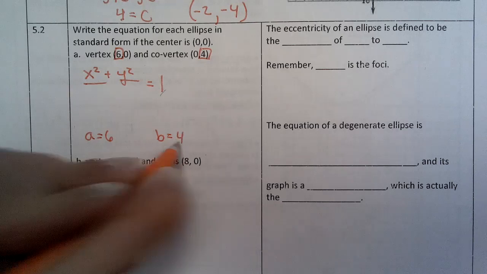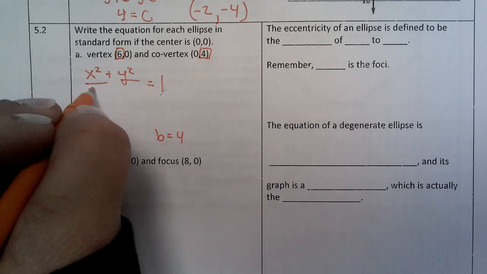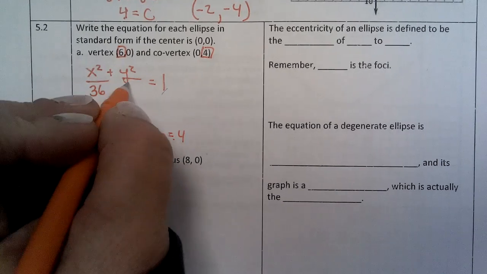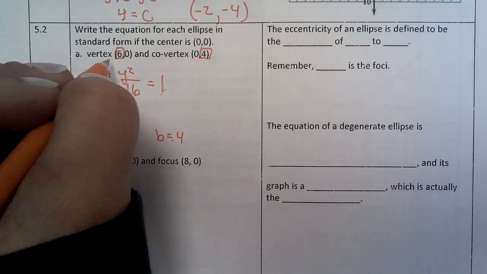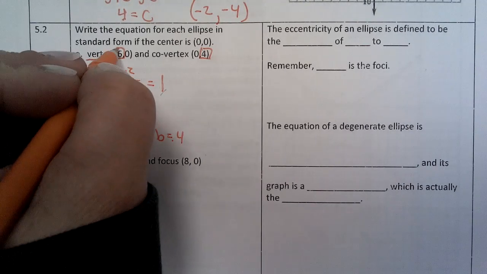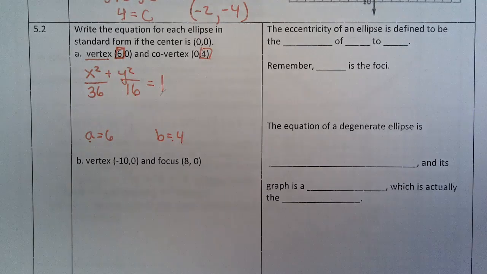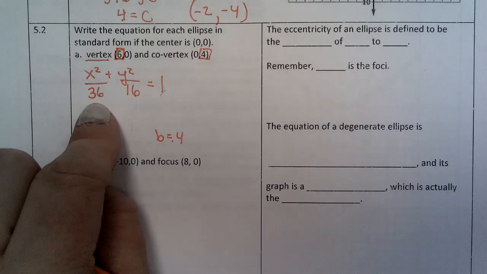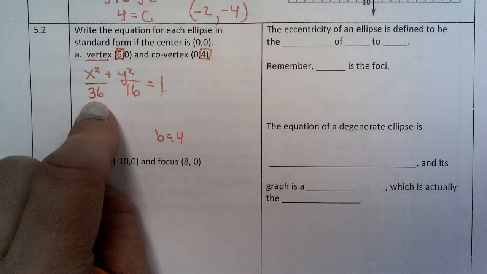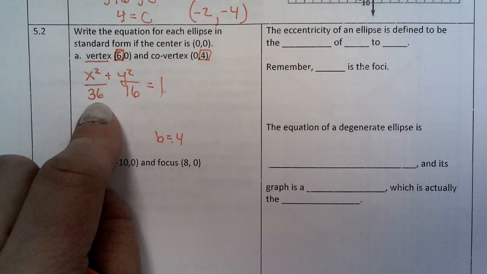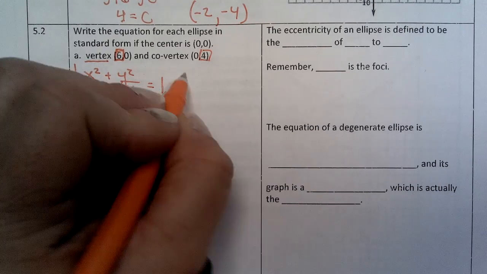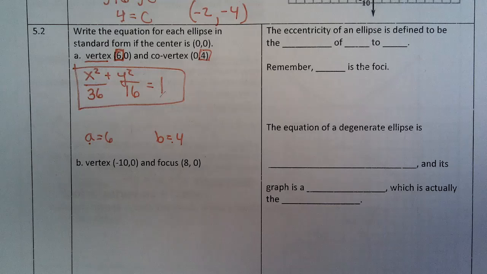Our b value is 4, which means a squared is 36 and b squared is 16. And you notice my vertex was in my x position, so that means I had to write that a squared under my x term. And that's it. That's the equation.